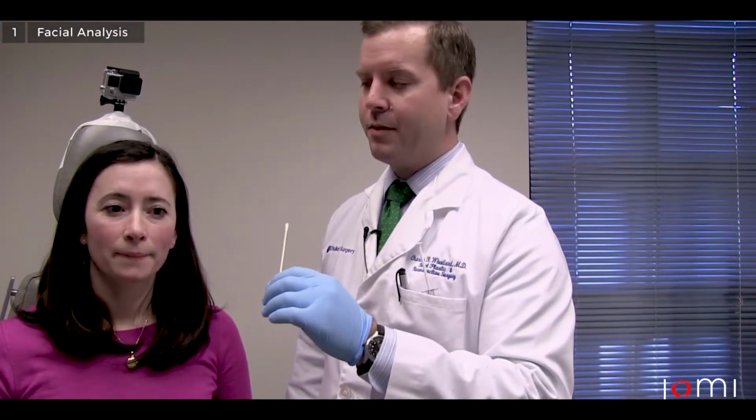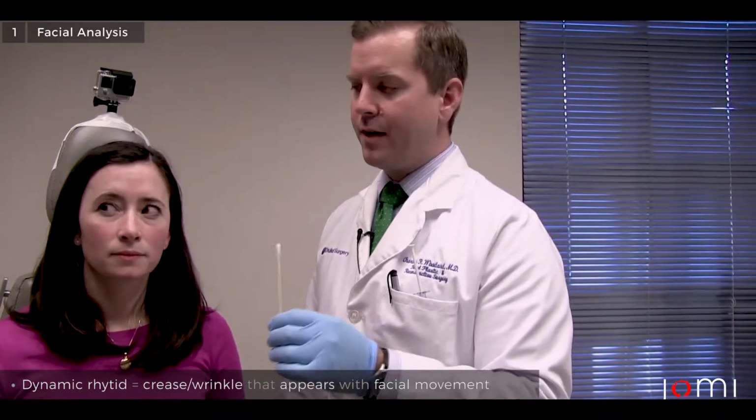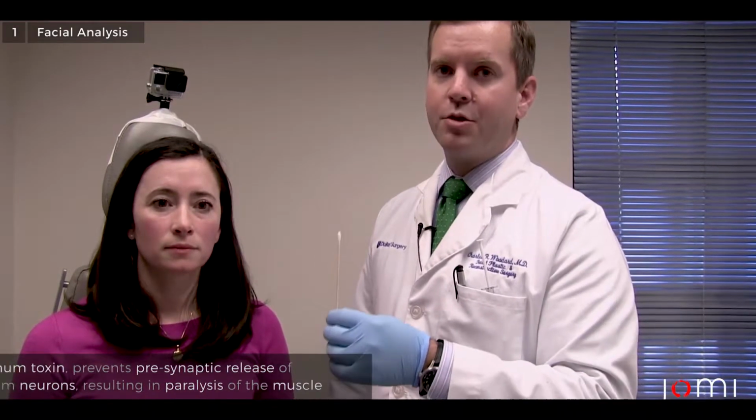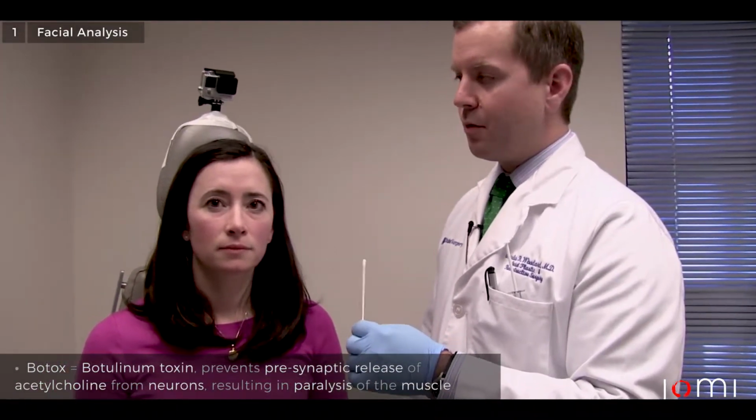Going to talk a little bit about facial analysis and how we determine where we put product when we're doing treatment for Botox for dynamic rhytids of the face. So when you're analyzing a patient, the first thing you want to do is a full facial analysis. After you identify the problems that they are concerned about, you want to make sure that you can offer an appropriate correction for those issues.